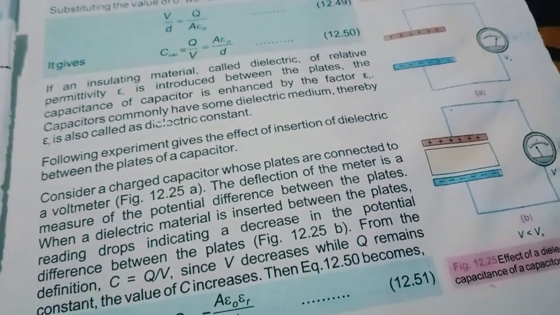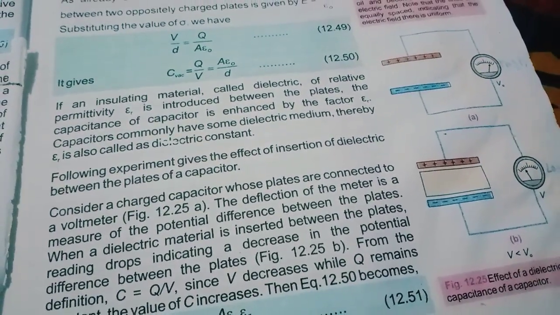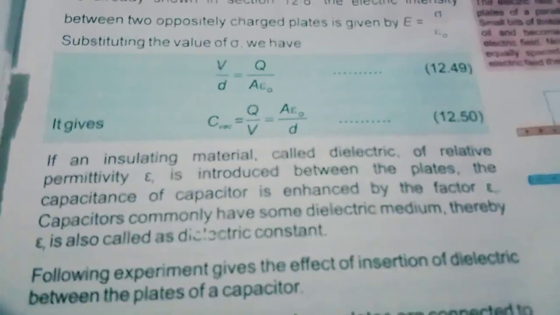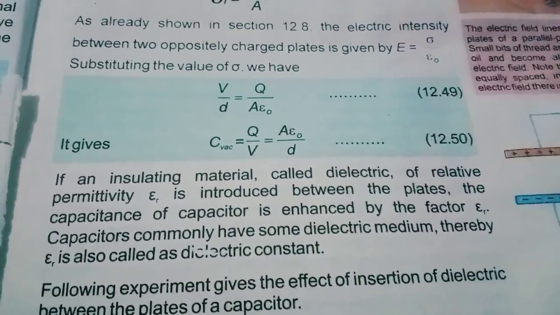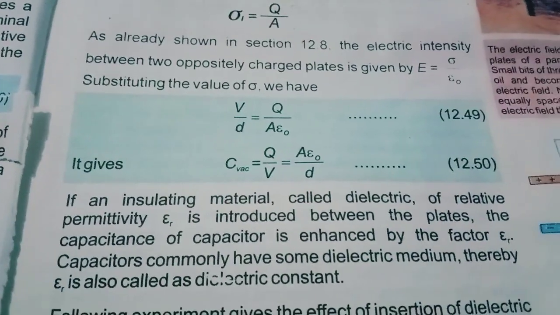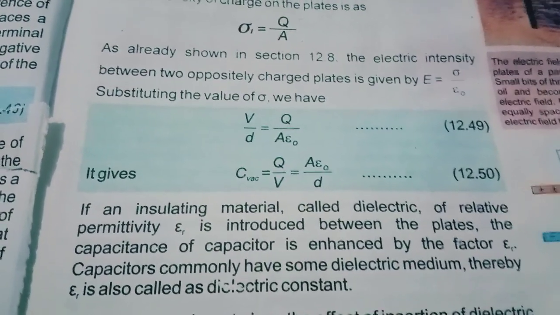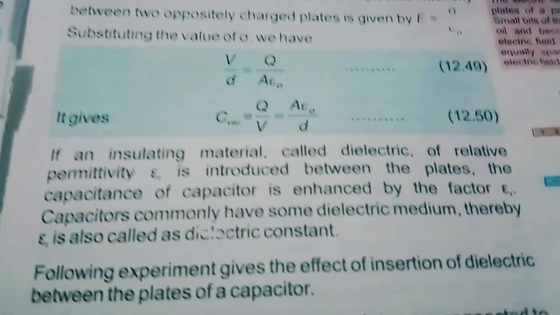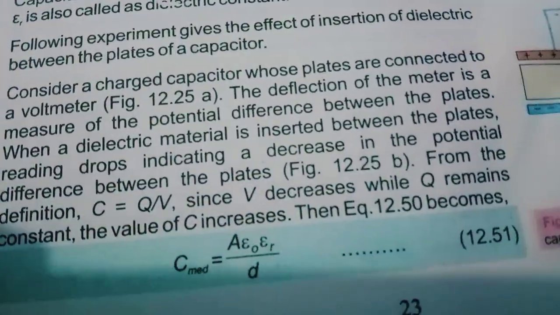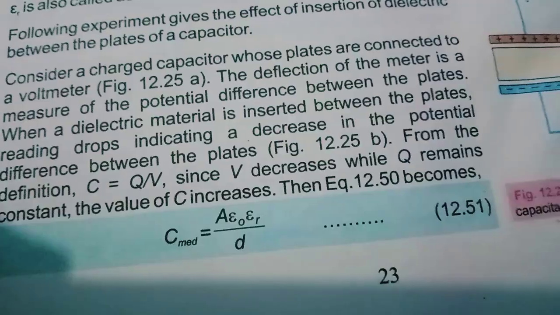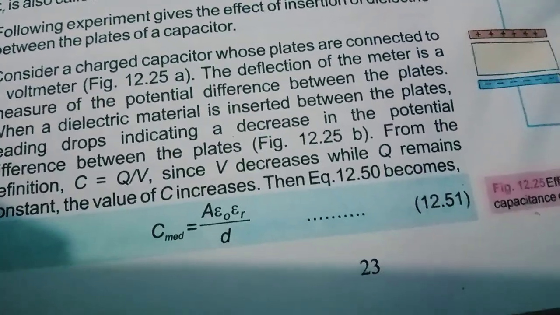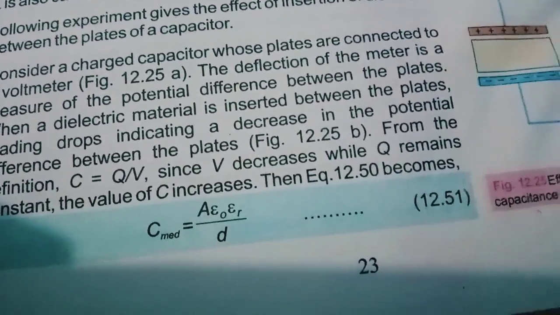If a material called a dielectric, of relative permittivity epsilon R, is introduced between the two plates of the capacitor, the capacitance is increased by the factor epsilon R. Capacitors commonly have some dielectric medium between the plates, and epsilon R is also called the dielectric constant. Following the insertion of the dielectric between them, consider C is equal to Q over V, and since V decreases while Q remains constant, the value of C increases. So C medium is equal to A epsilon naught epsilon R over d.